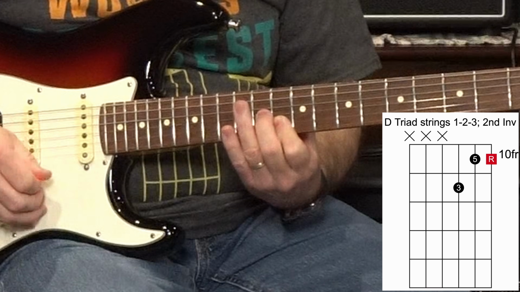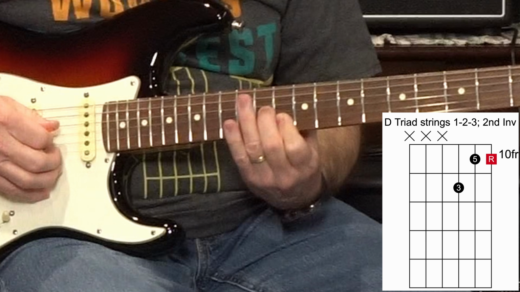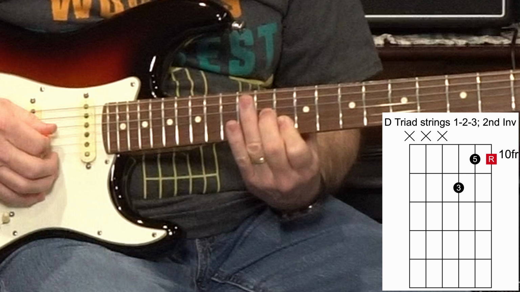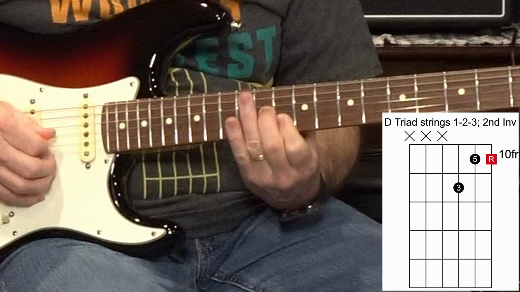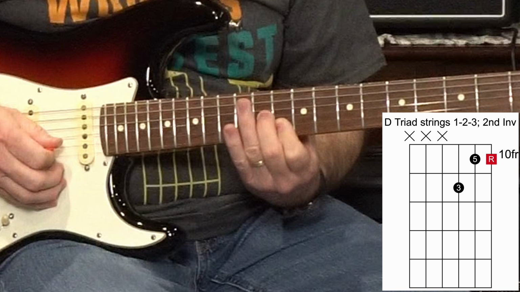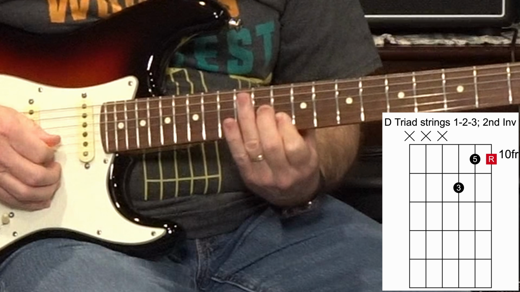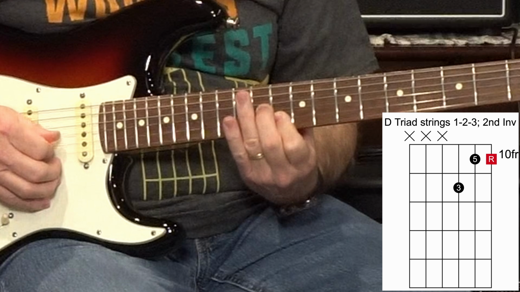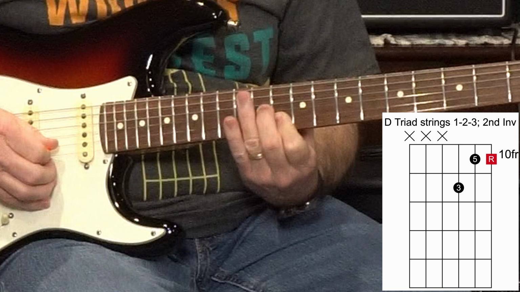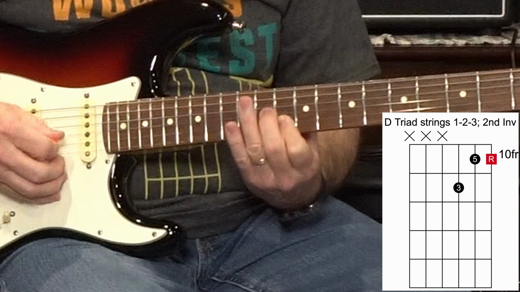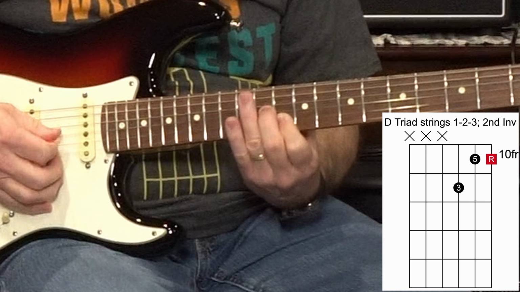So that's our D, and then to get to the 3rd, we've got to cycle back up to the top, to the 3rd string. That's our F sharp, and then the next one down is the second string, and that's our A. And then that D chord sounds like this.